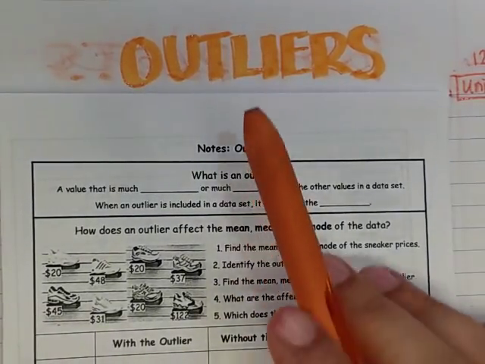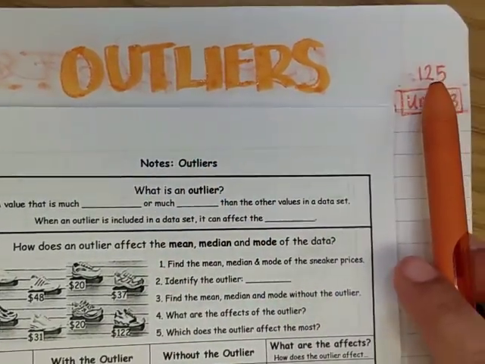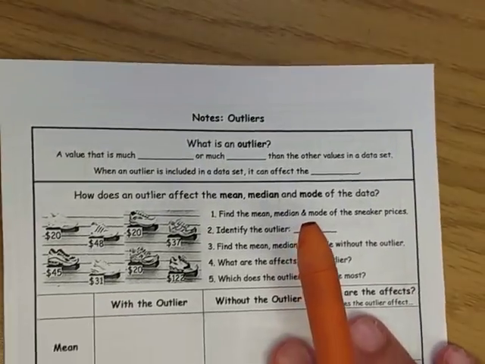Hi, good afternoon. These notes are on Outliers, and this should be page 125 of our notebook. So let's go ahead and get started.